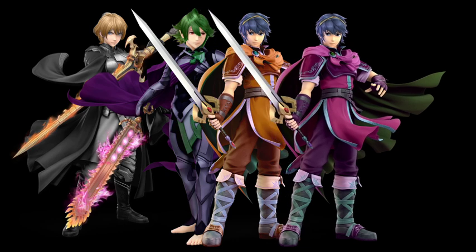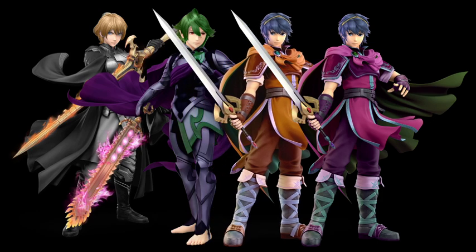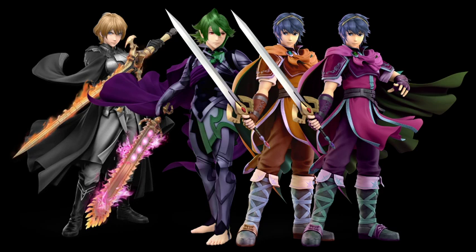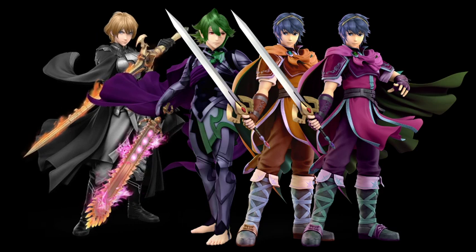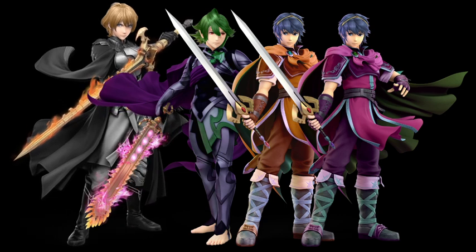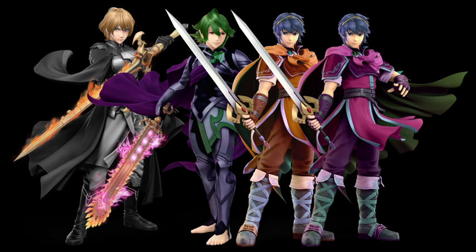Alright, so these are our characters. We got Purple Marth and Orange Marth. And then we have our Joker / Grape Corn and our Ferdinand Byleth. I think they all turned out pretty good. I'm very, very happy with how they turned out.